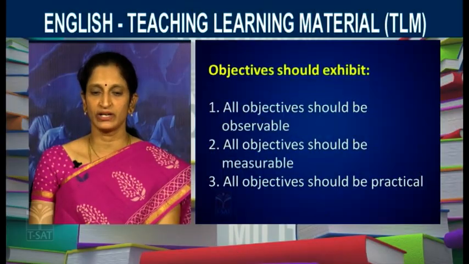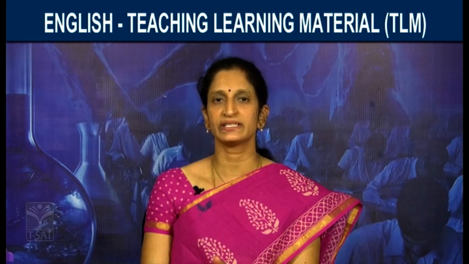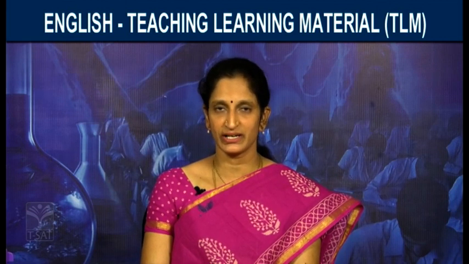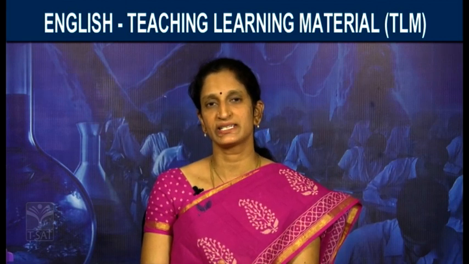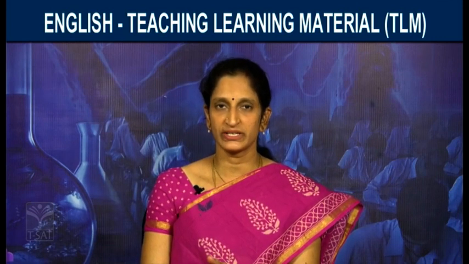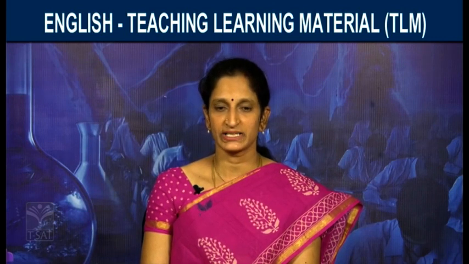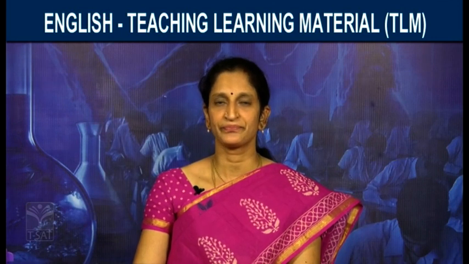And the next one is that all objectives should be practical, which is nothing but implementation in their day-to-day life. The learning subject or the language is one thing, and the usage or the practical is a different one. So these objectives must make the learner use the language as a part of practice. We have to concentrate on these three types of objectives.